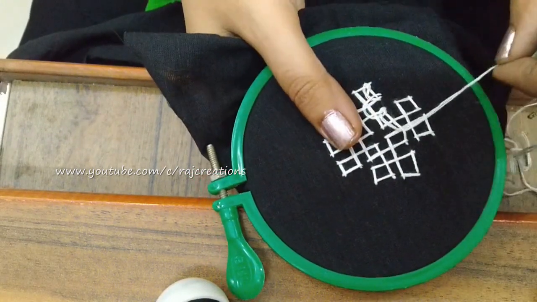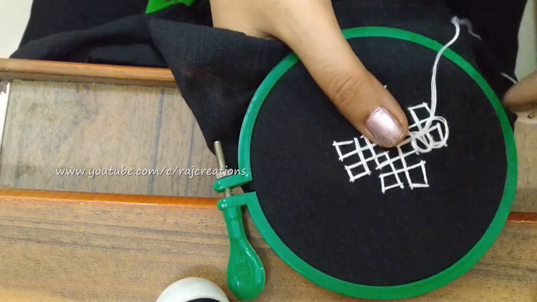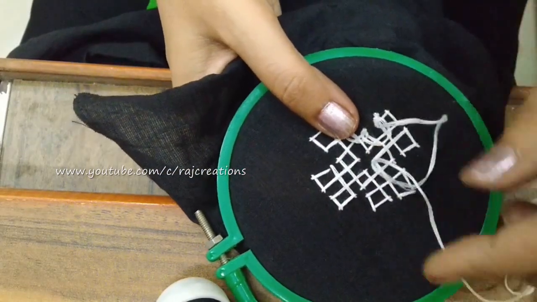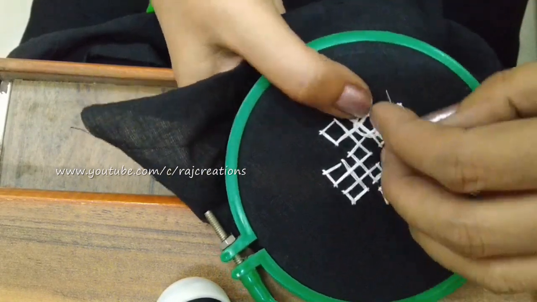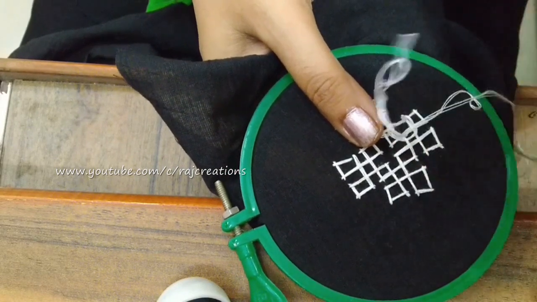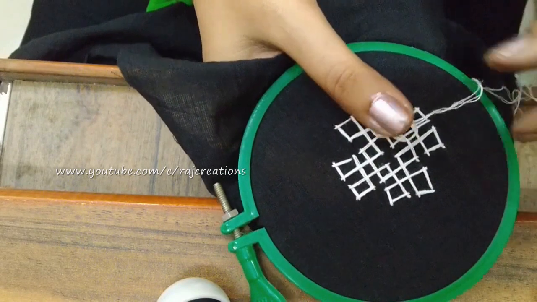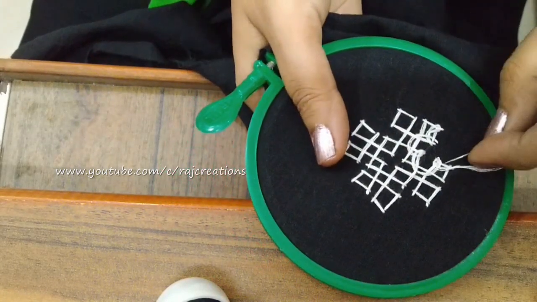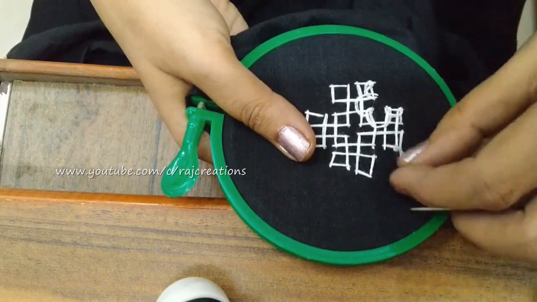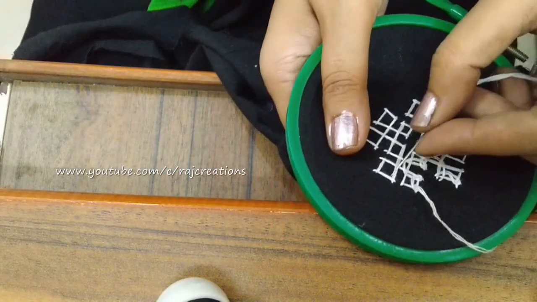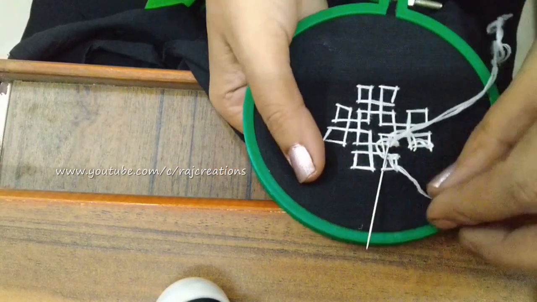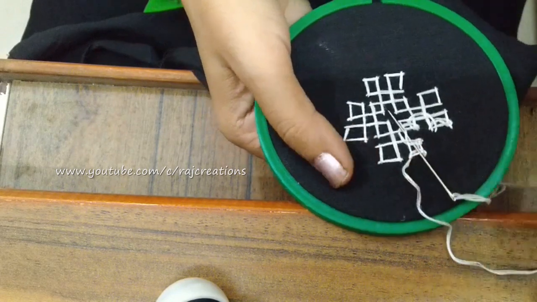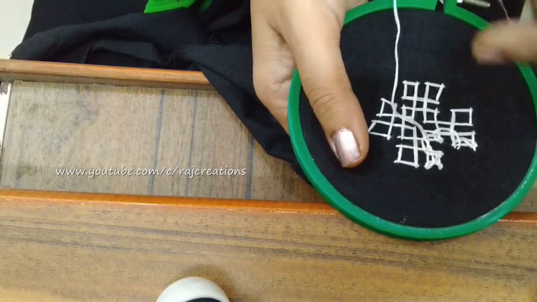Follow the instructions as given here. If you want to try this, you can easily do this while watching videos, and you will not skip any step from this. One up and one down rule has to be followed while filling.